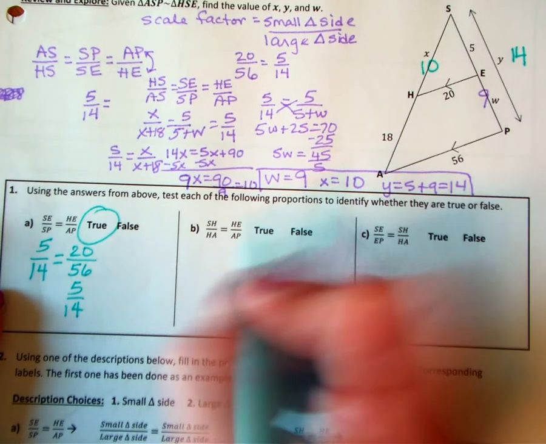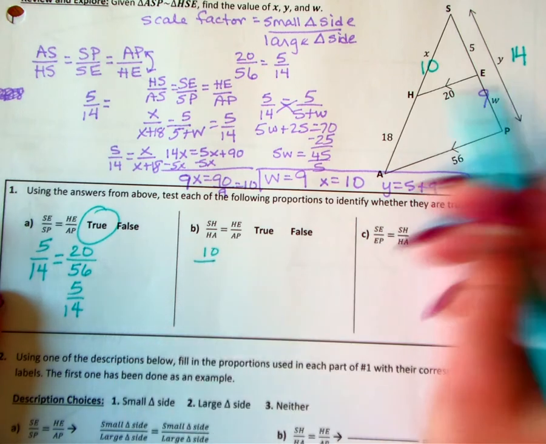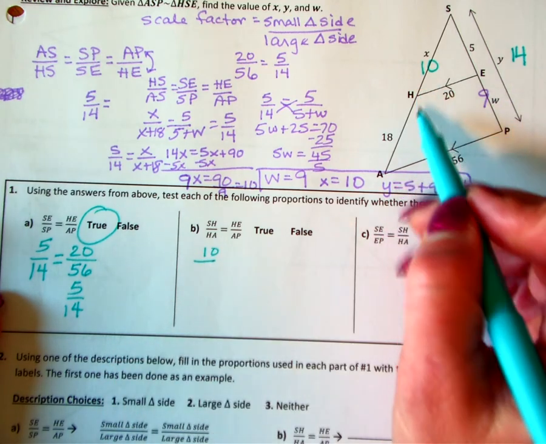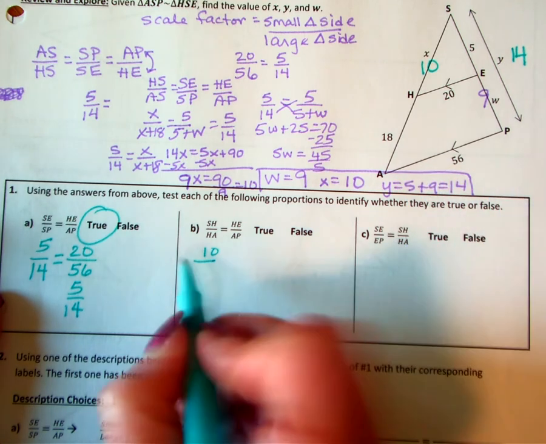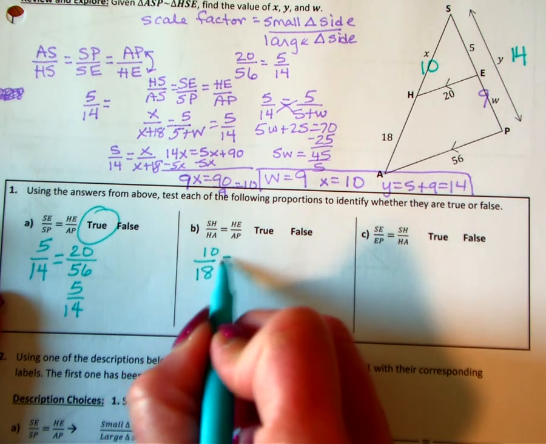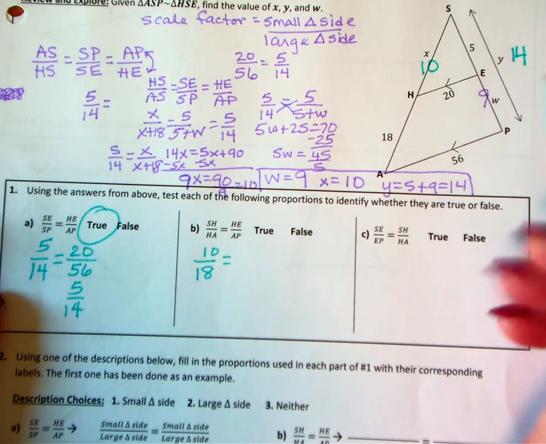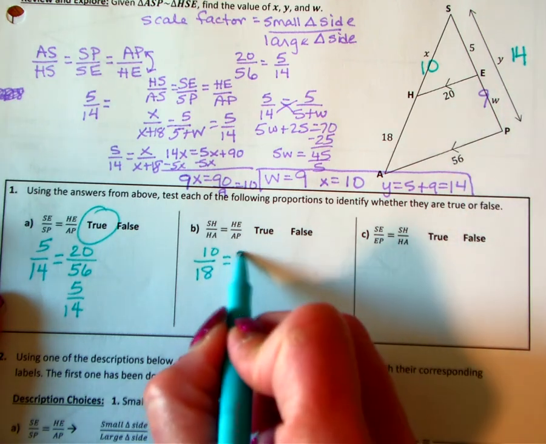Then I need to check SH, which was 10, over HA, which is 18, and I'm checking to see if that's equal to HE.